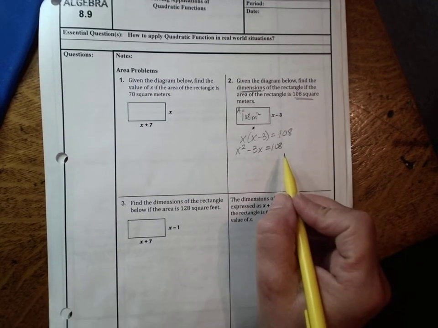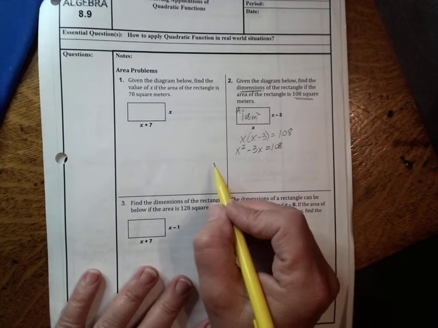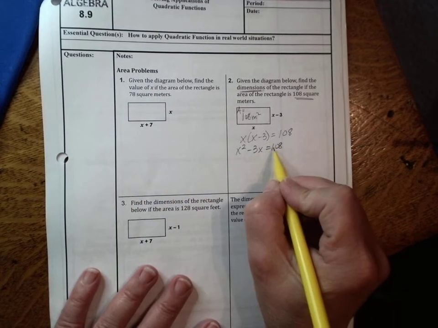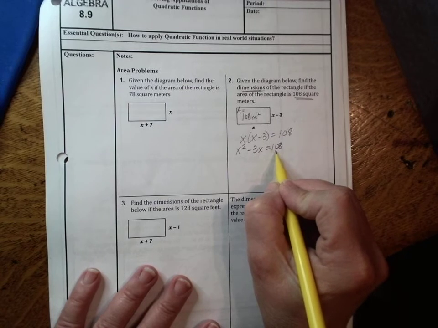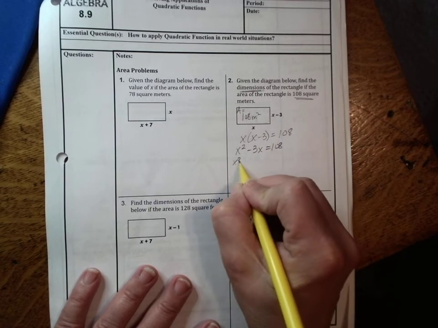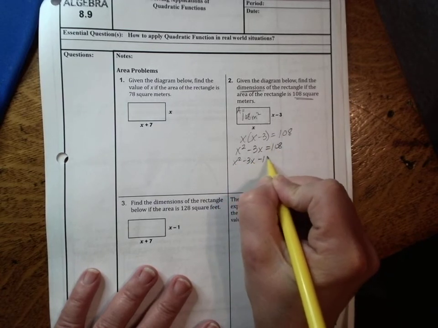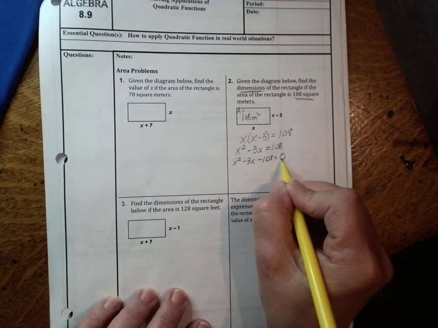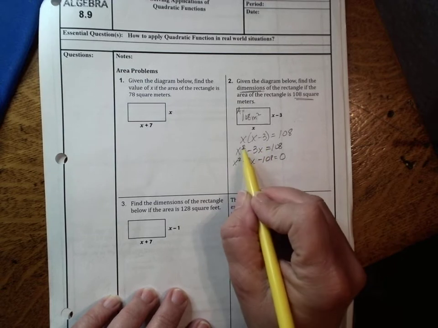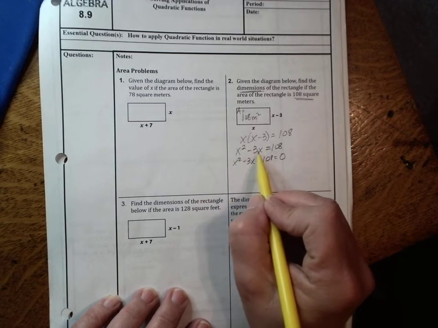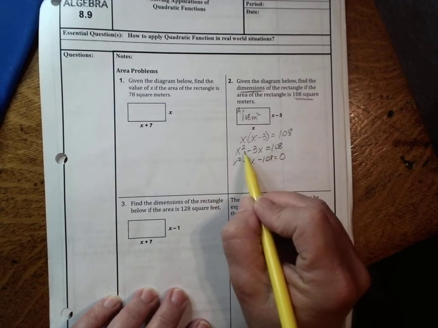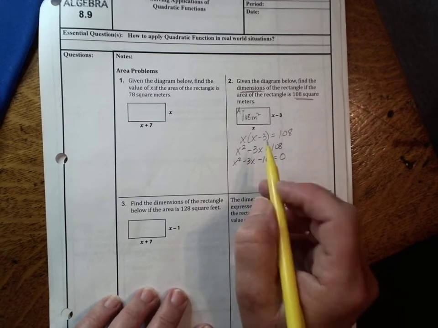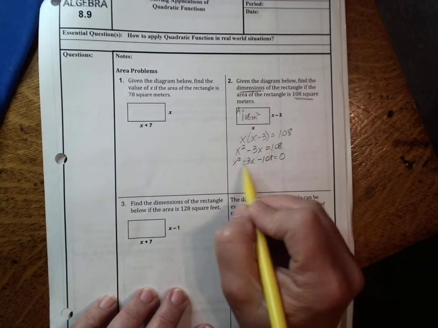This goes into solving quadratics like we did in one of those previous lessons. We want to get this to equal 0, so we need to bring the 108 to the other side. That's positive, so we subtract 108 to make that 0. Because what number x could be in order to make this statement true? We could do some trial and error, but now it's factoring.